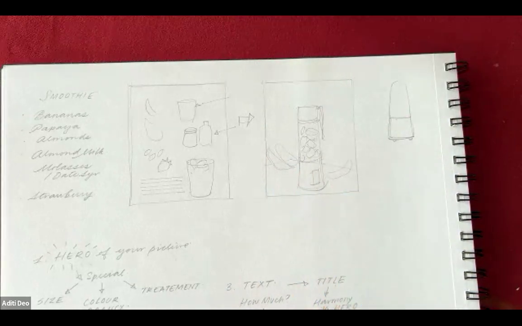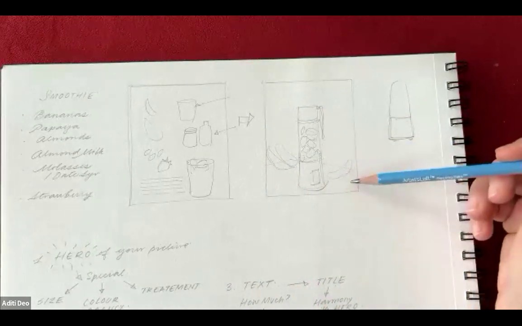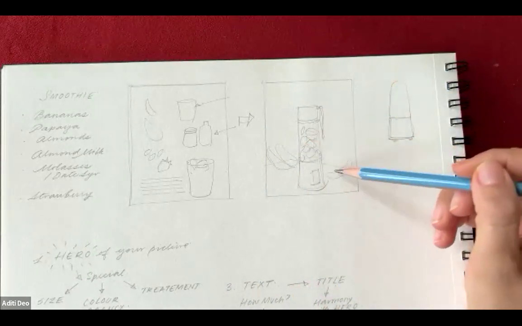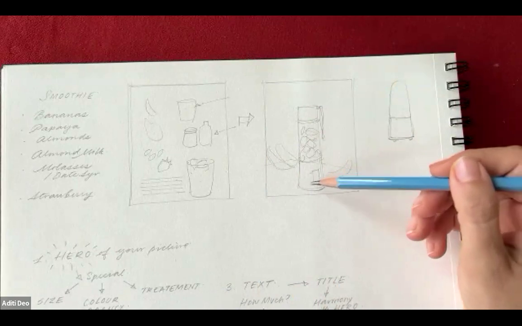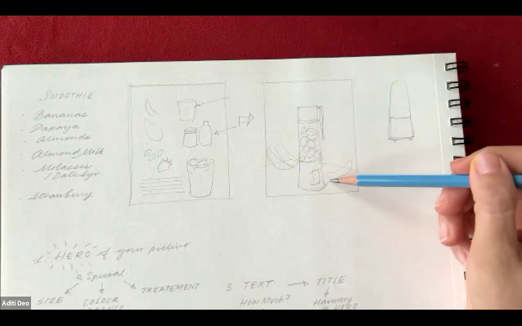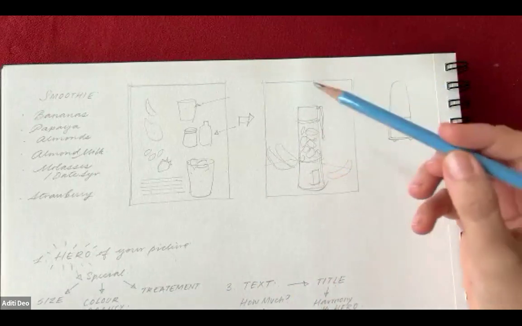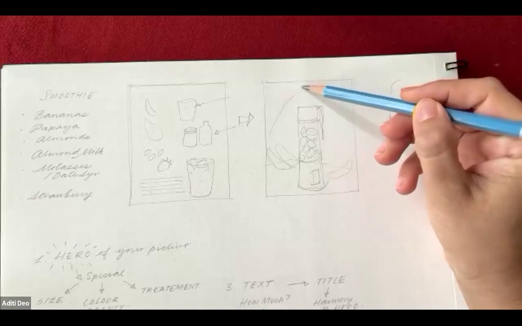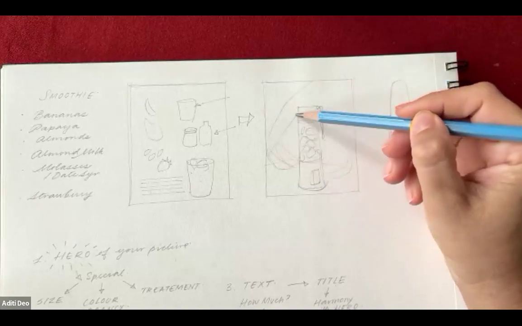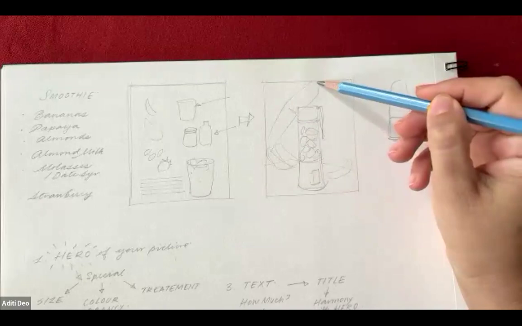That's one thing you can show. Or why even show all of that? It's going to be only natural that this smoothie maker is going to be on a tabletop. Why not show maybe even a jungle outside? It's supposed to be portable anyway.